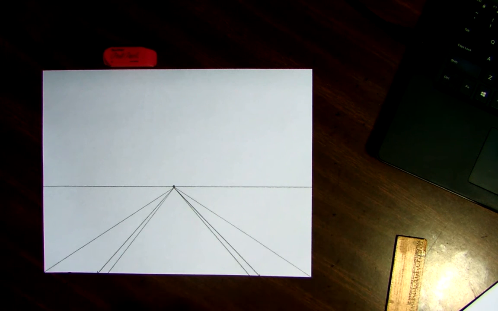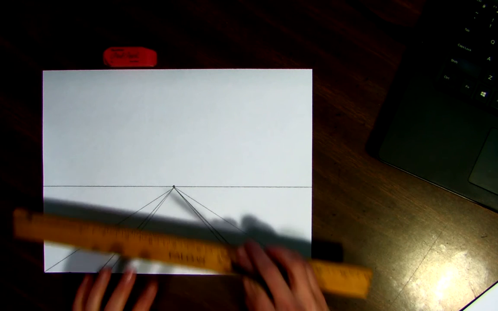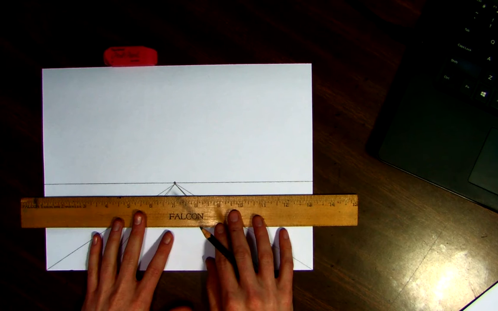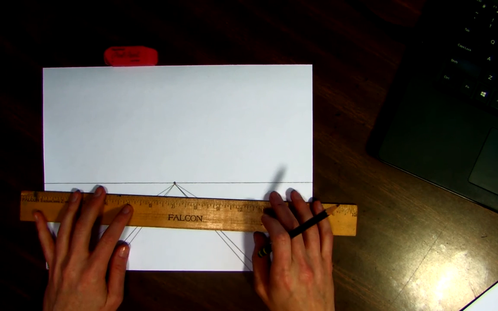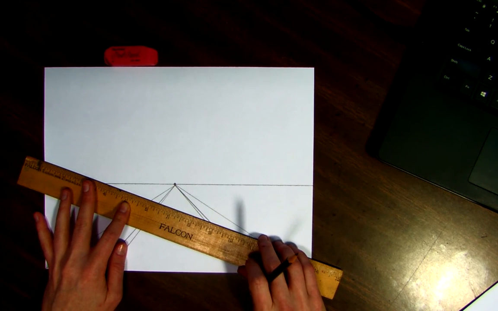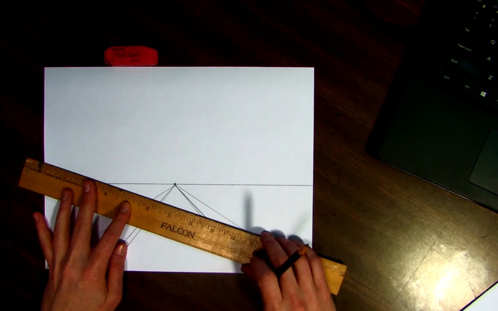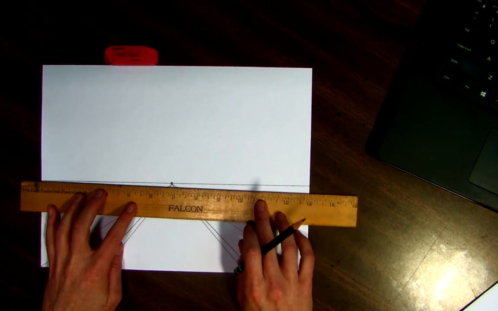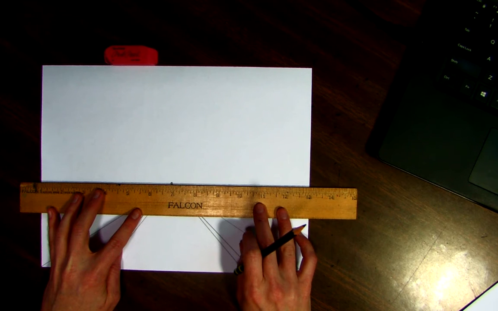Remember, sidewalks have those cracks in the sidewalk, so we are going to be making horizontal lines that go straight across for our sidewalk. This is super important. I have a lot of students that want to angle it. You don't want to angle it because it's not going to look like a sidewalk. You want it to be parallel to that horizon line.